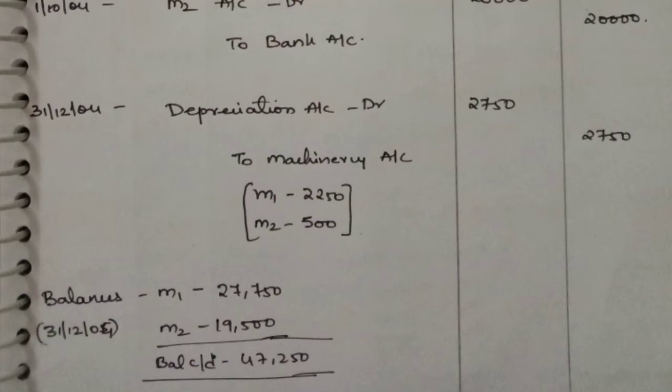Okay, so like this you need to calculate, and this balance you need to take to the ledger, that is, balance carried down and balance brought down. Like this you will take it into the ledger. For this sake, I have given the balances over here. The balances as on 31st December 2004 are these. You can also take them from the working note only. In the working note, what is the amount you are getting? That is 30,000 minus 2250, that is 27,750, plus for machinery 2 you are getting 19,500.